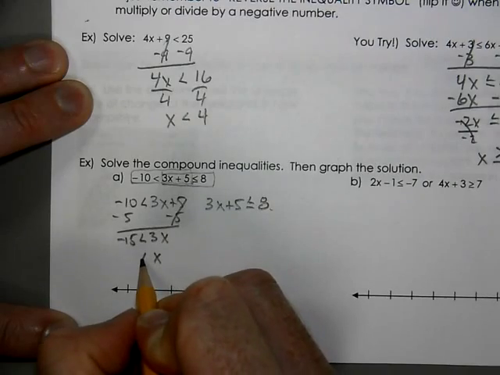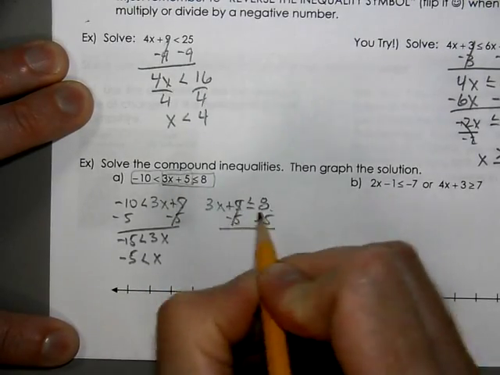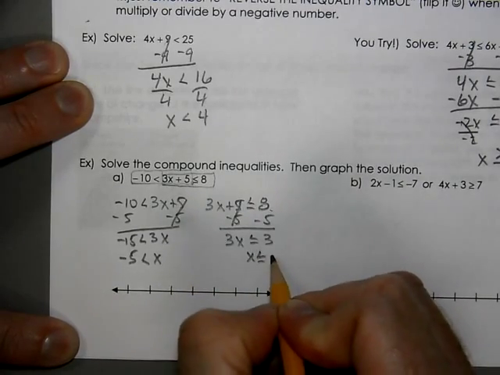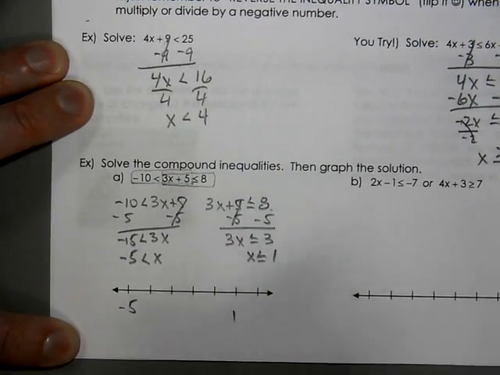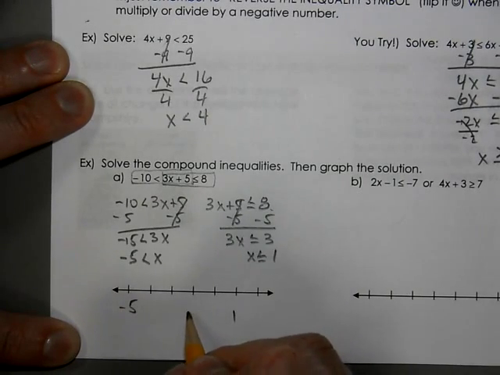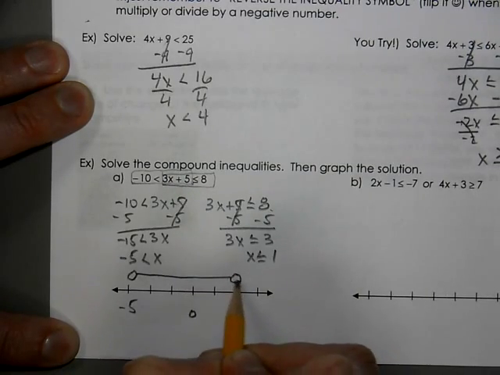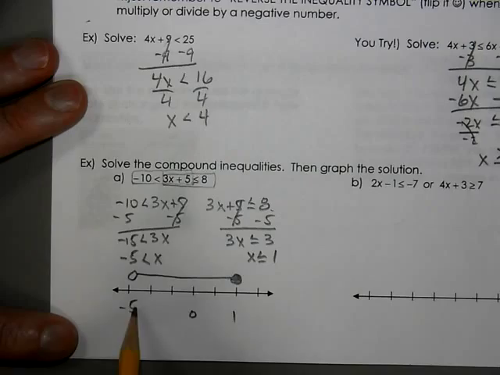Divide by 3, we have to be greater than negative 5. Three x is less than or equal to 3, so x has to be less than or equal to 1 when you divide by 3. So we're going to have a negative 5 down at this end, we're going to have a 1 up at that end, with 0 somewhere in the middle. We have an open circle because it's only greater than, and we have a closed circle because it can be equal to that amount. We're looking at all the values that are less than or equal to 1 but greater than negative 5.